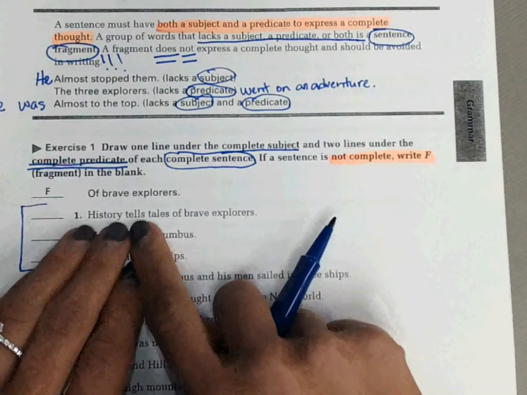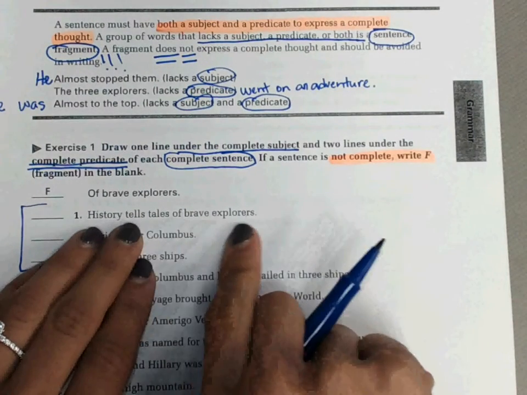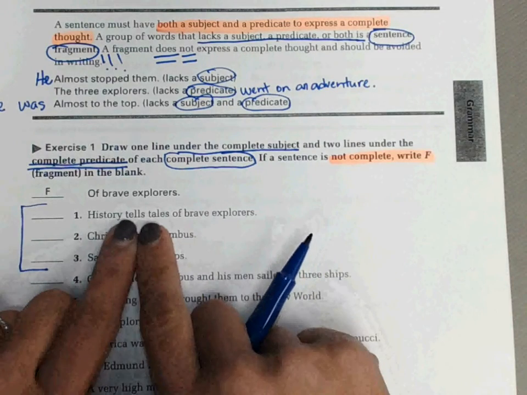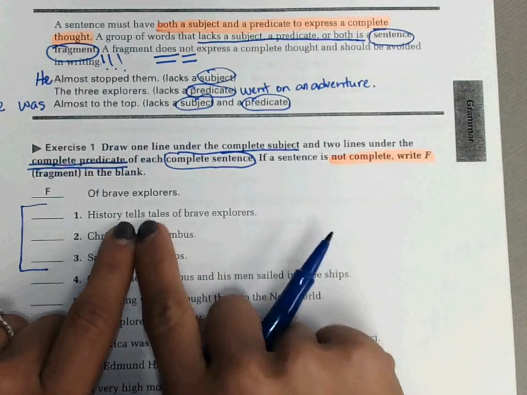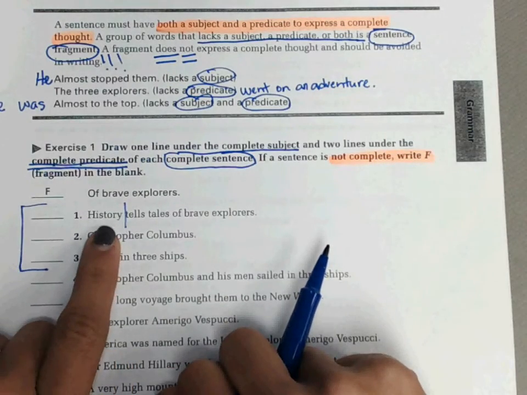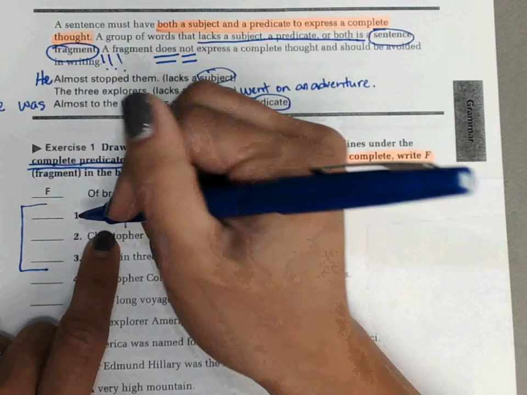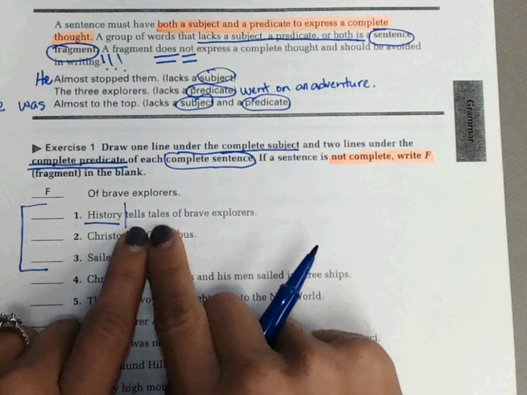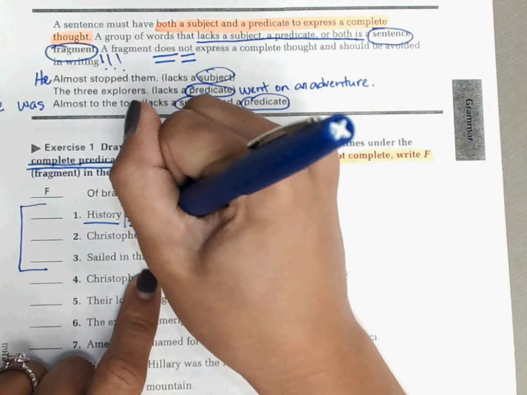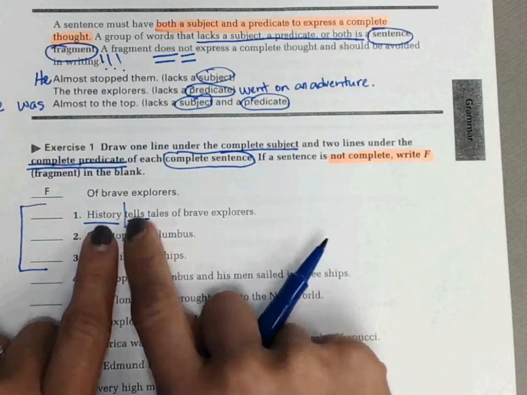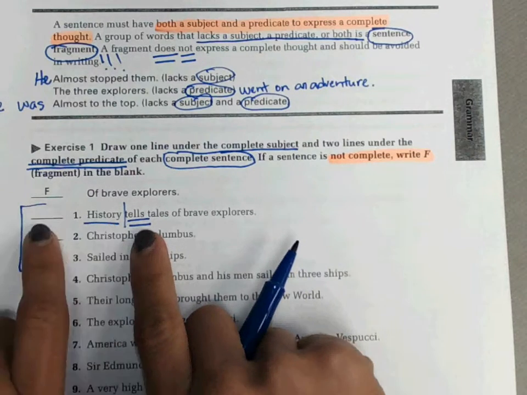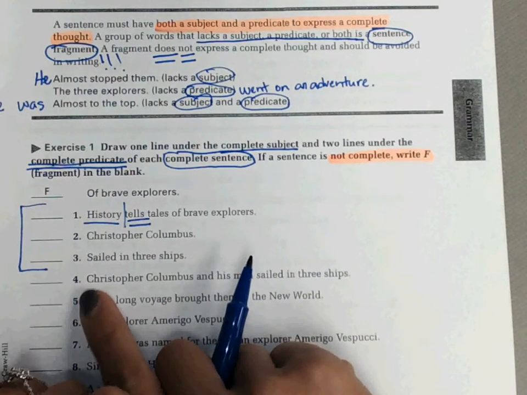Number 1, it says, history tells tales of brave explorers. One way we can tell if it's a fragment is if we find our verb, and it has one, we can put a line in front of it. Then we can see if it has a subject, which is history, and a predicate, which is tells. And if we have both of those things, we know it's definitely a complete thought. So we're going to leave that line blank.